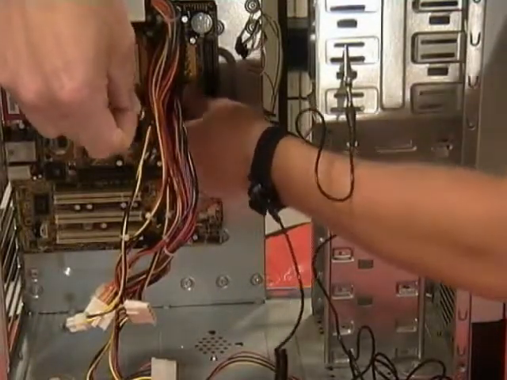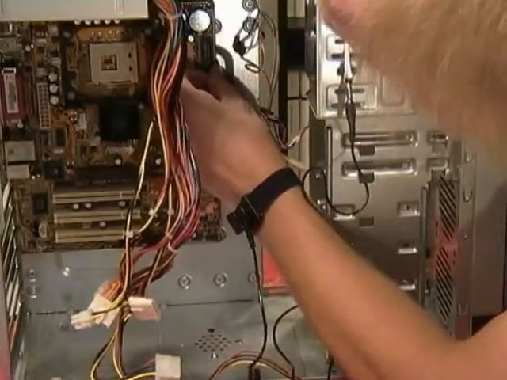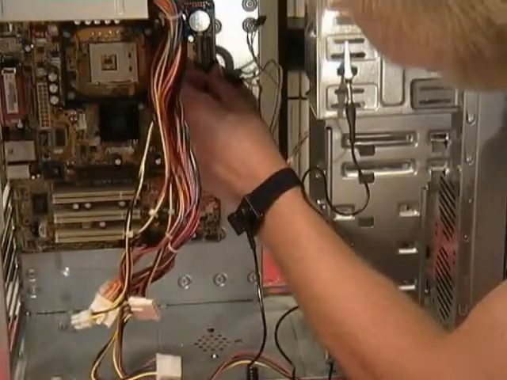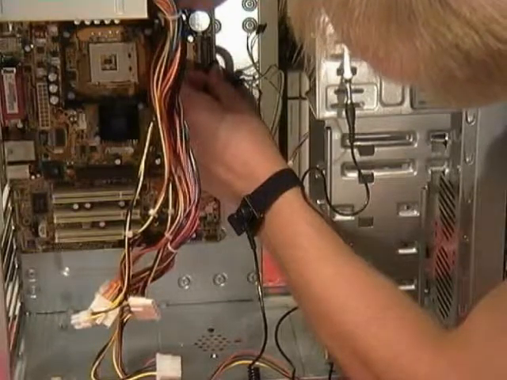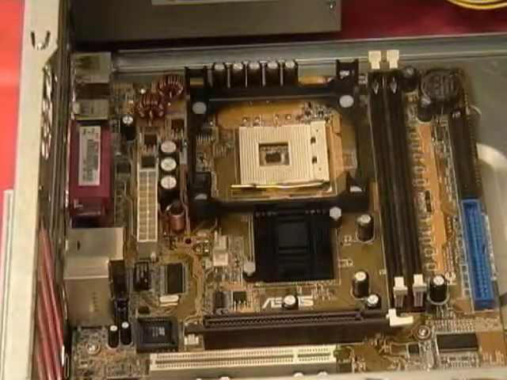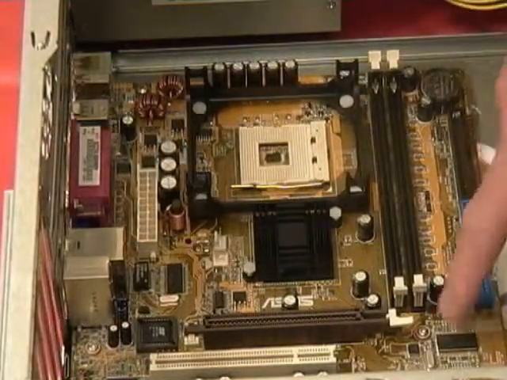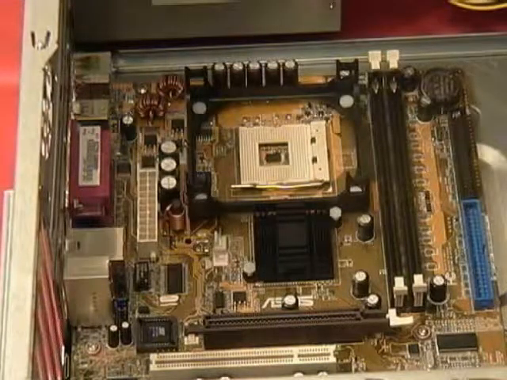So, putting this in place, start the screw here. Alright, I tightened all the screws down, one here, one here, one here, here. So our motherboard is now attached to the standoffs in the bottom of the case.